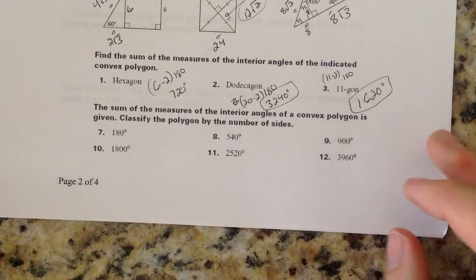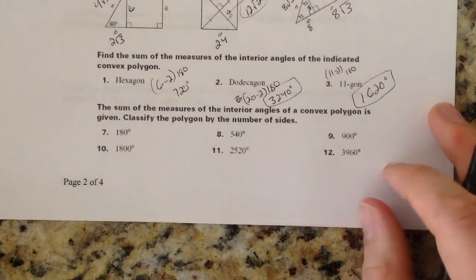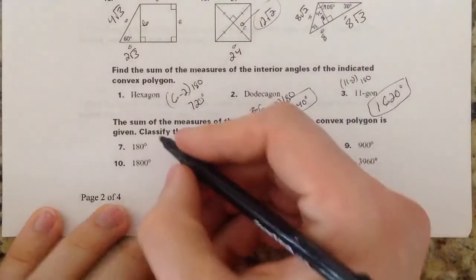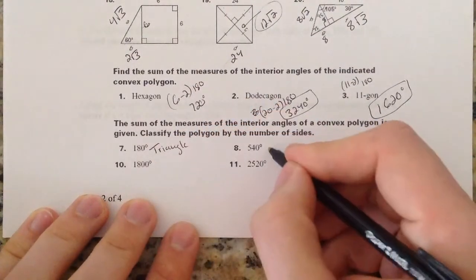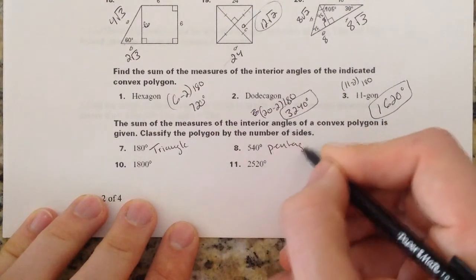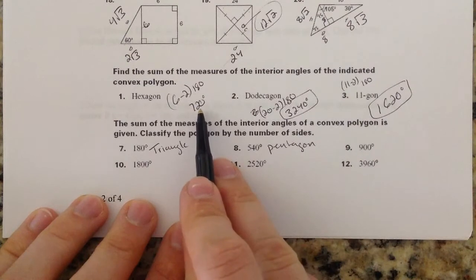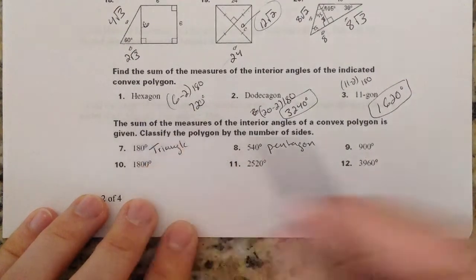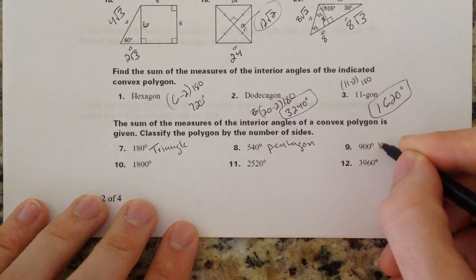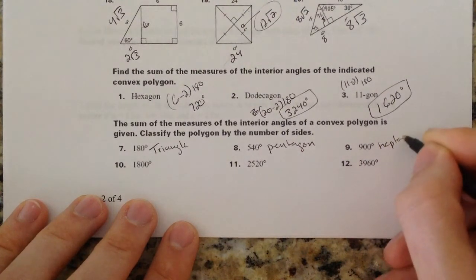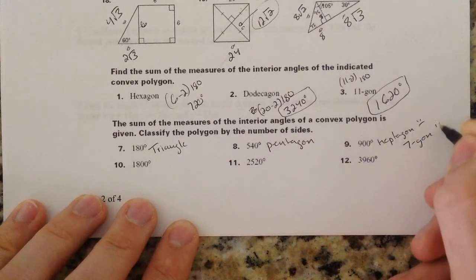Classify the polygon given the number of angles on the inside. So 180, you should know 180. This is a triangle. 540 is going to be your pentagon. 900 is going to be 180 degrees more than this, so instead of 6, it's going to be 7. I think that's a heptagon. Not sure. I'm going to say 7-gon. There we go.